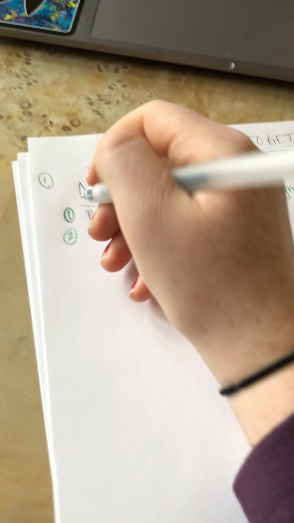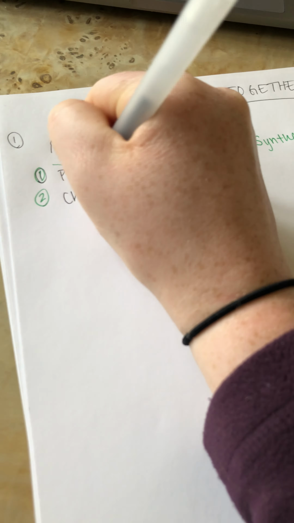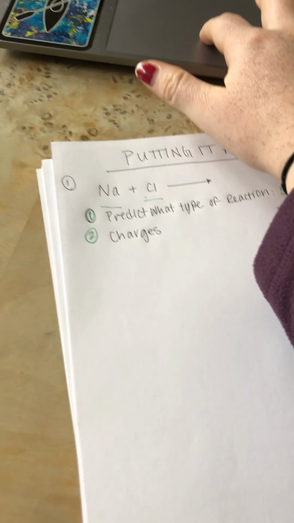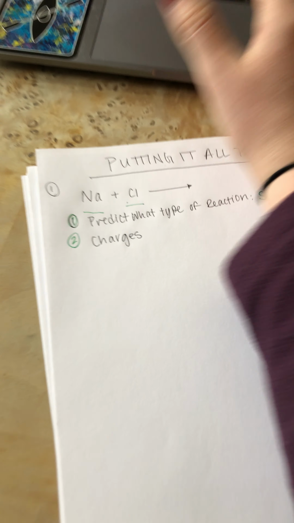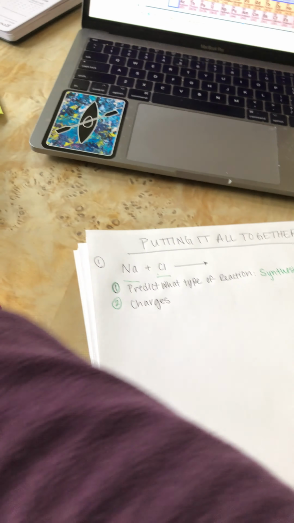Step two is to deal with the charges. So dealing with the charges means we need to identify the charges of our reactants, right? So how do we do that? So I'm going to write the charges in this blue color.